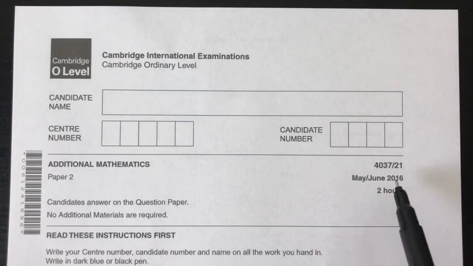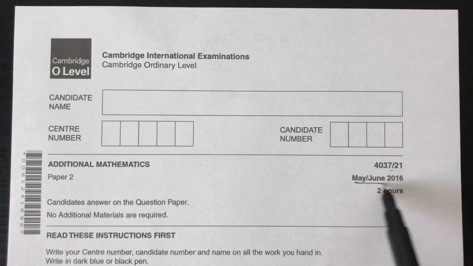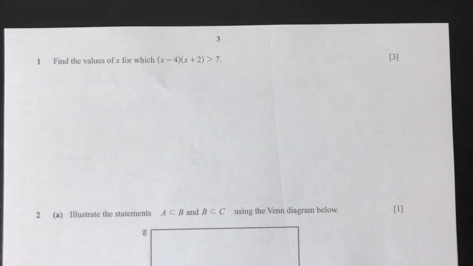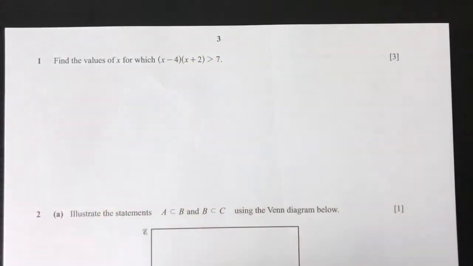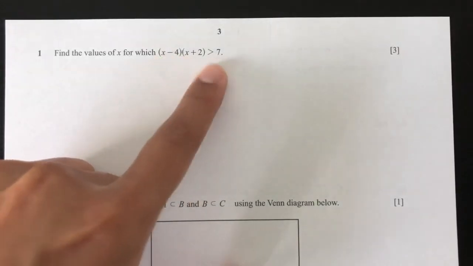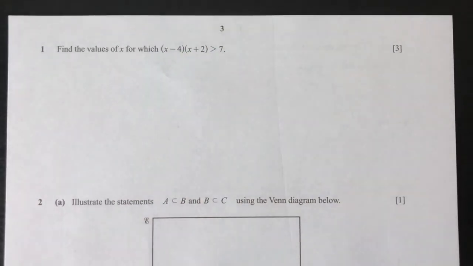This one is paper 2-1 of May-June 2016. So let's move on to question number 1. Find the set of values of x for which this is true. So we first have to solve this equation. Let's expand and bring 7 on the left hand side. So let's do that first.